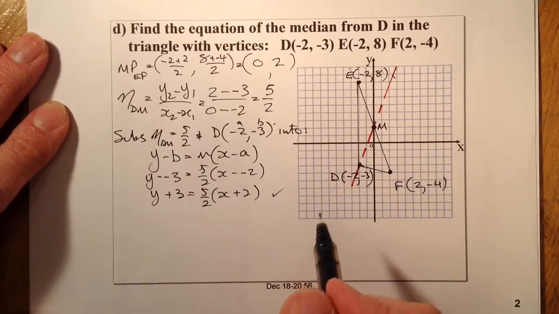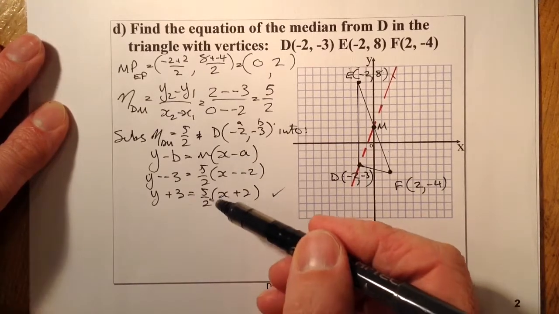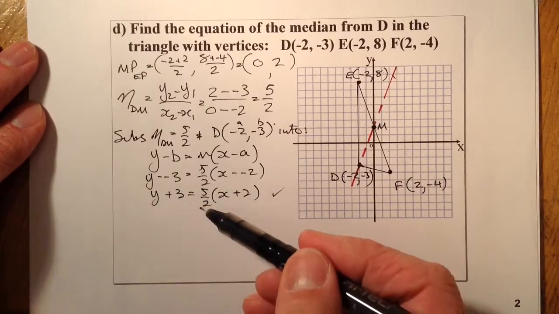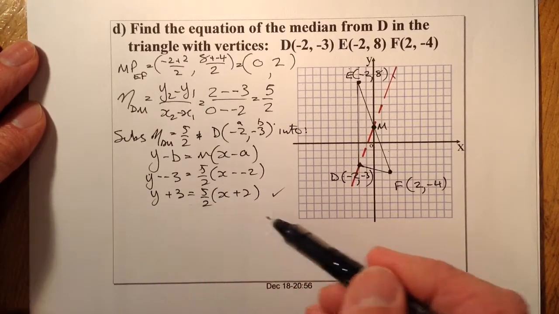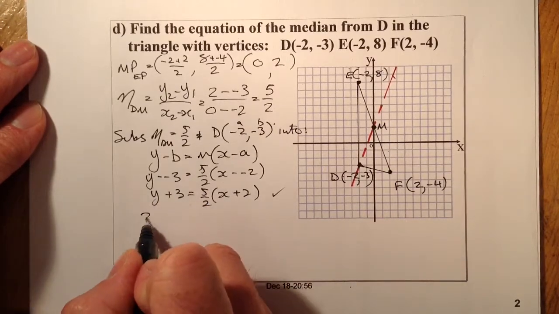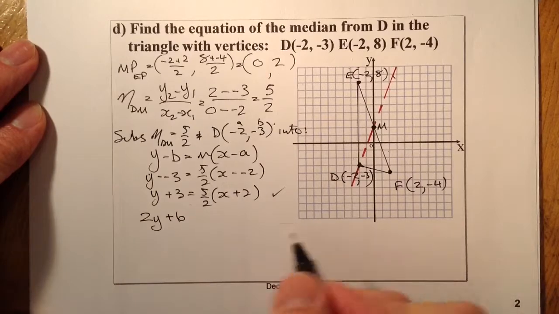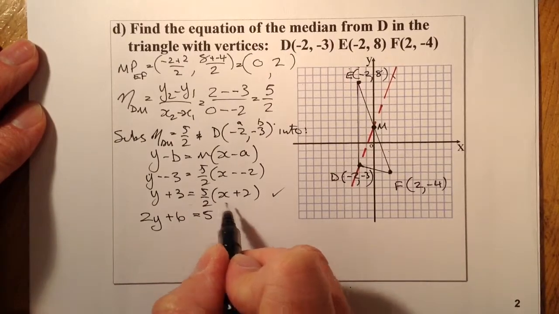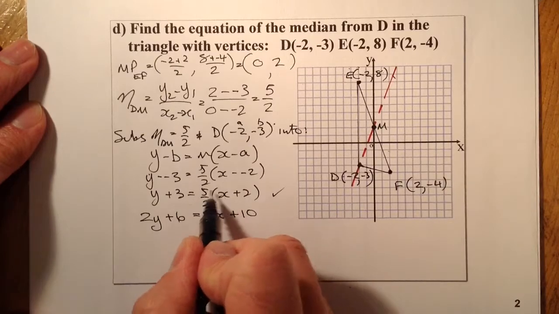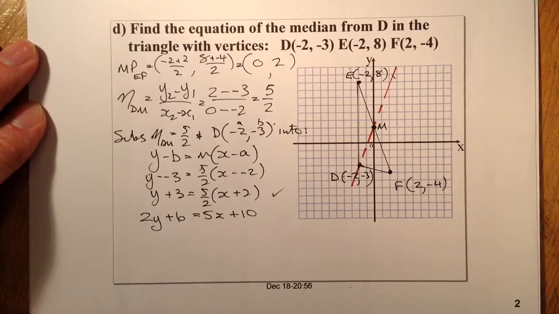Let's prepare it for simultaneous equations. When I have a fraction like this, what I'm always going to do is multiply the left hand side by 2. I'm really multiplying everything by 2, so I get 2y plus 6. That's the 2 gone. I've got 5 times x, and a plus 10, so it's 5 times x and 5 times the 2, which gives me 5x plus 10.